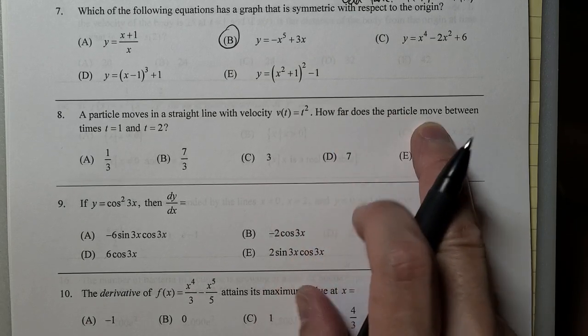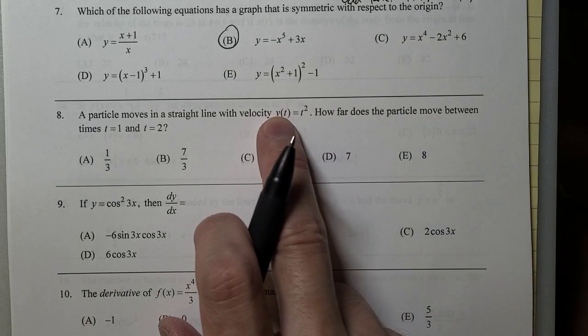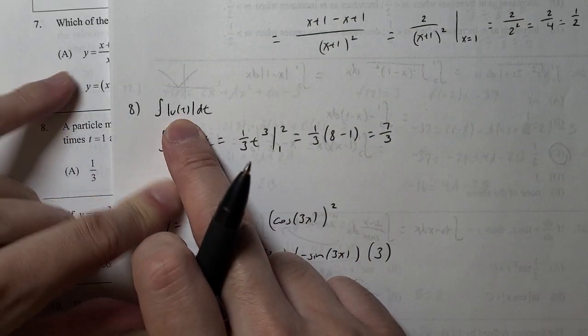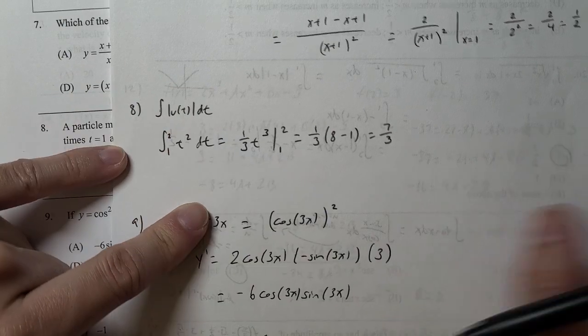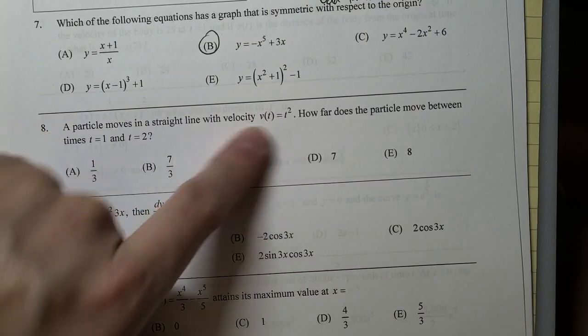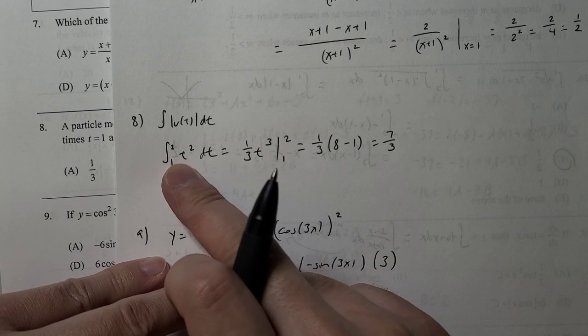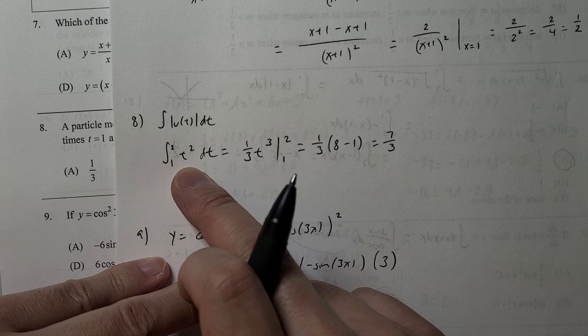This should signal integration because we have velocity. We want to get the distance traveled. That's the integral of velocity. Again, if it's distance traveled, it's the absolute value of velocity. The velocity doesn't change sign when t is between 1 and 2, so we're good. So integral from 1 to 2, t squared dt.